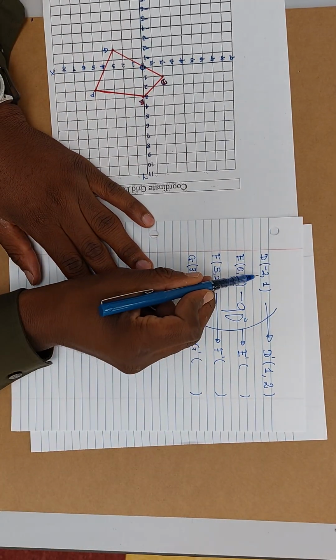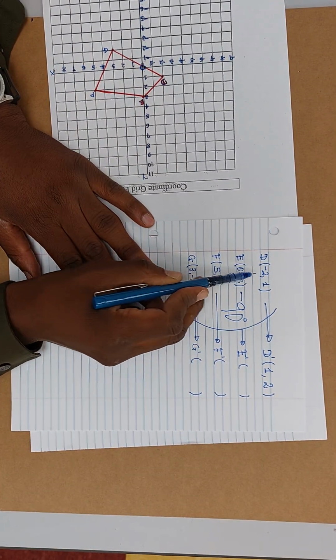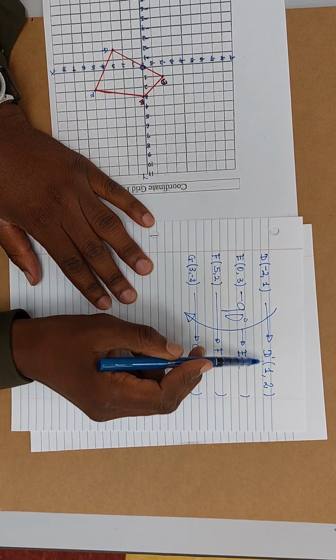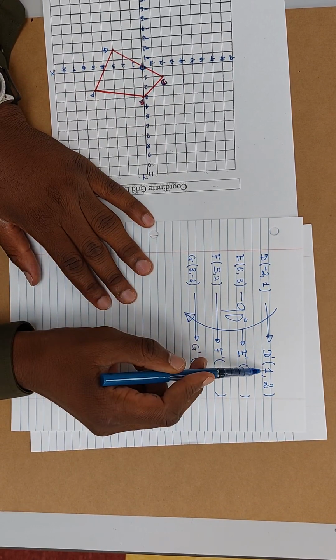So we can see the first thing that we observe is that the coordinates have switched position. So this one was Y coordinate, it is now X coordinate.